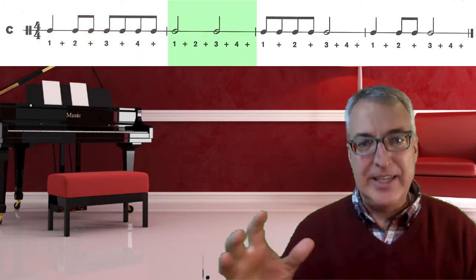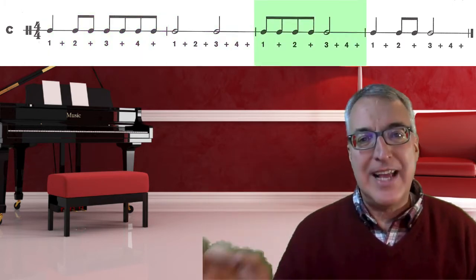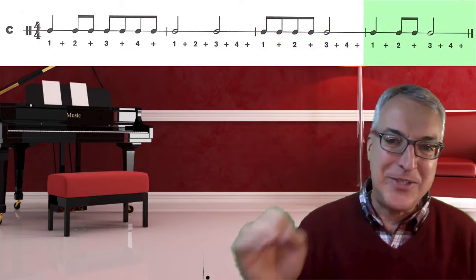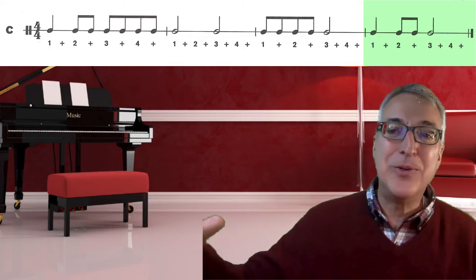1, 2, and 3, and 4, and 1, 2, 3, 4. 1, and 2, and 3, 4. 1, 2, and 3, 4.